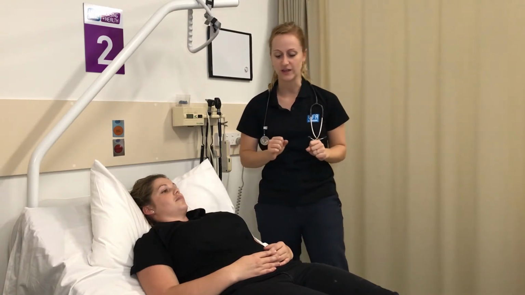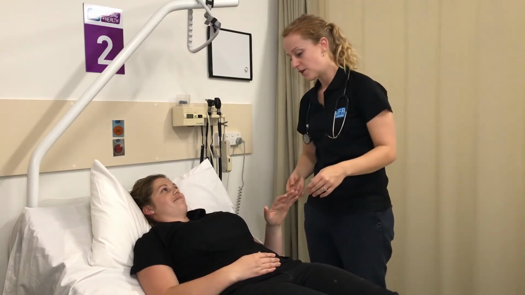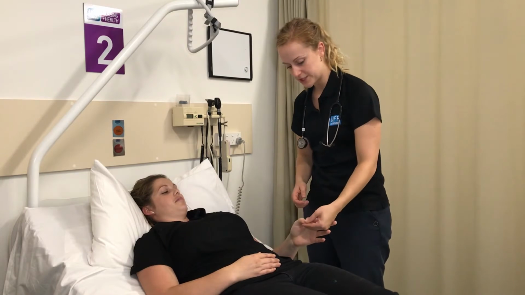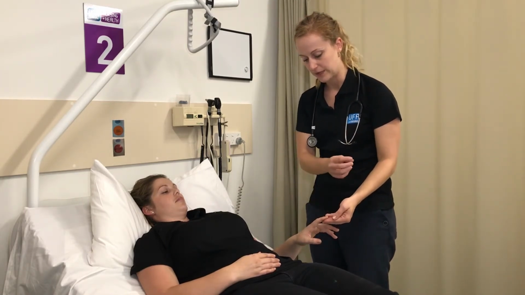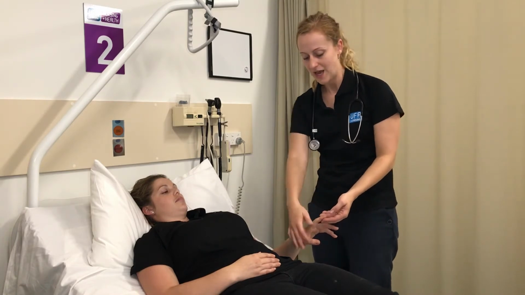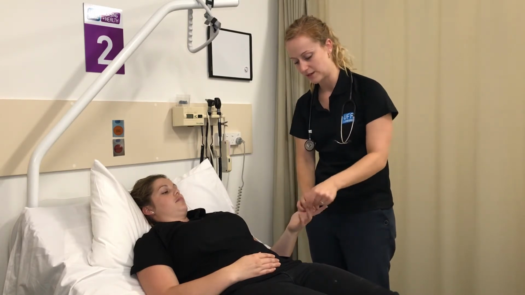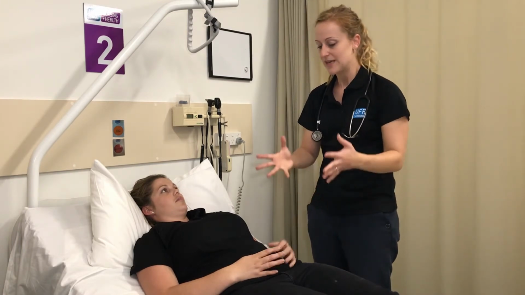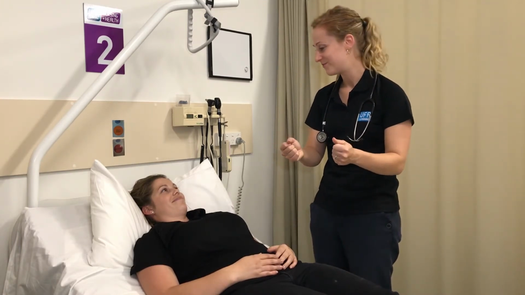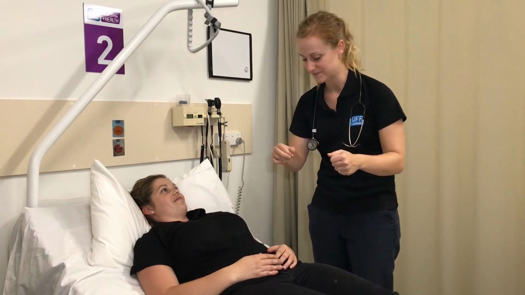So I'll start at the fingers here. So I'm going to check her cap refill. Generally we check on top of the nails and we squeeze the nail beds and we're checking if the blood returns within less than 3 seconds. I can also do it on the pads of the fingers and I'll get the same results. So that's quite normal.